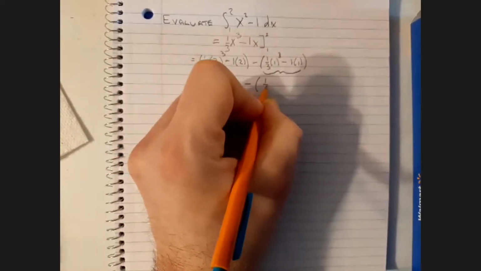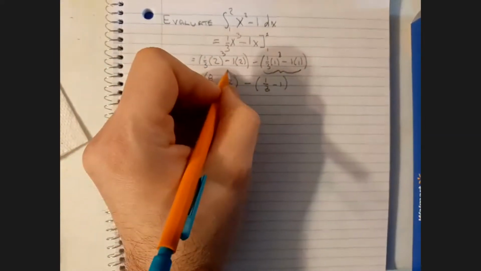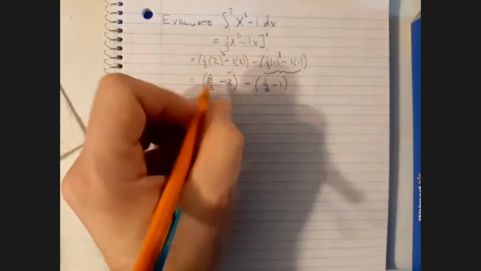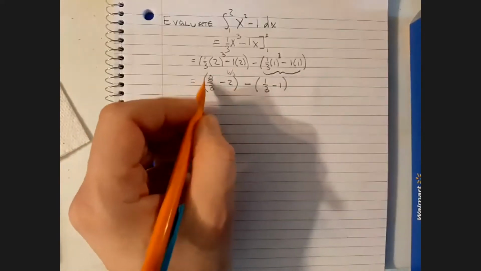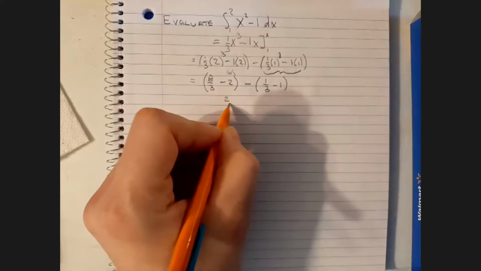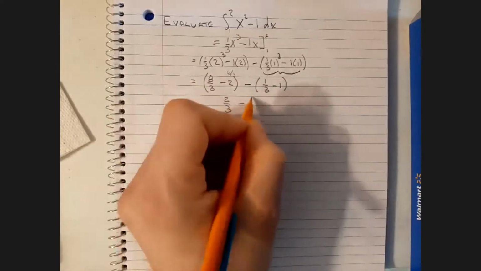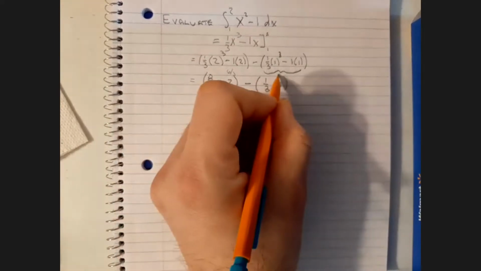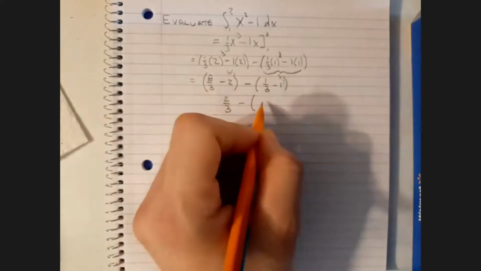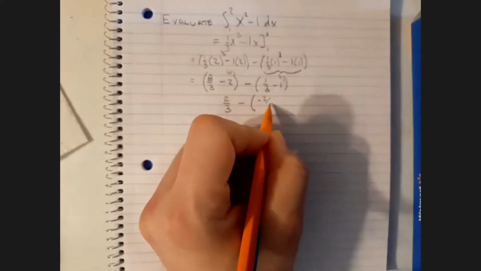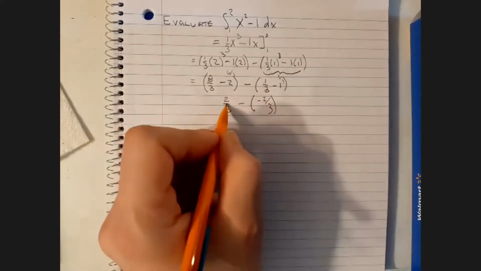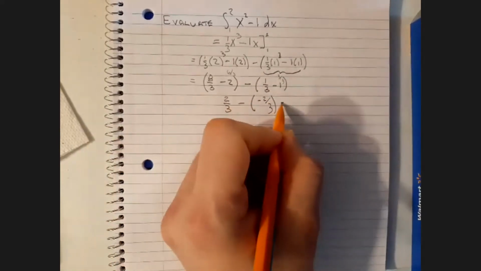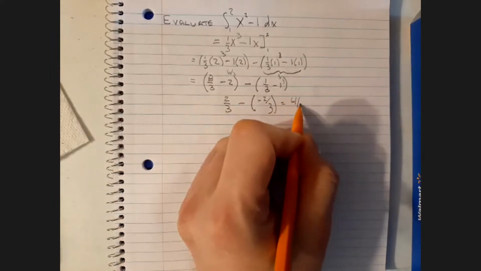minus 1/3 minus 1. So 8/3 minus 2, 2 is like 6/3. So 8/3 minus 2 is 8/3 minus 6/3, which is 2/3. Minus, now 1/3 minus 1, 1 is like 3/3. So 1/3 minus 3/3 gives us negative 2/3. 2/3 minus negative 2/3 is 4/3.